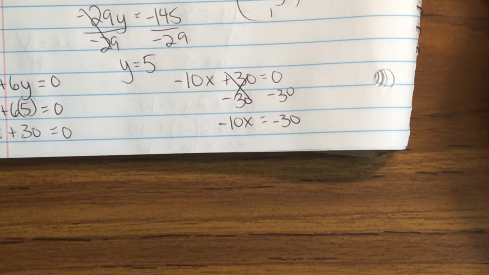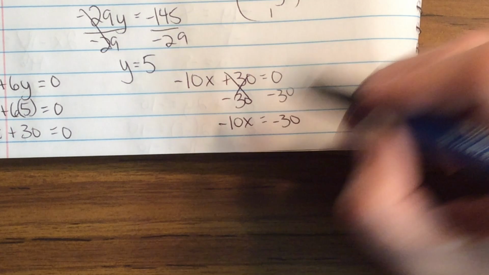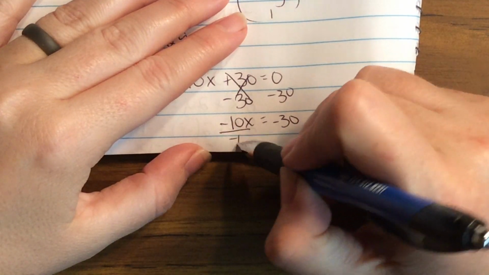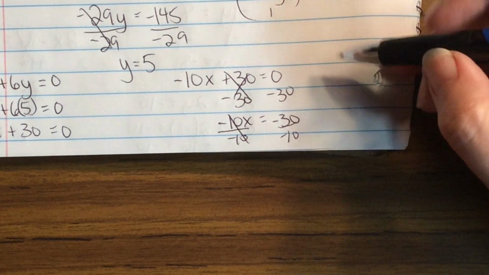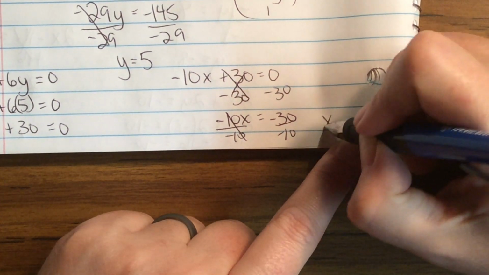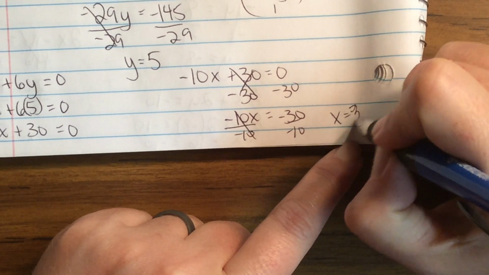And I get negative 10x equals negative 30. So now I'm going to divide by negative 10 on both sides. And I'm going to get that x is 3. Negative 30 divided by negative 10 is 3.